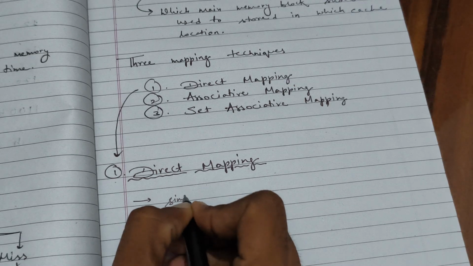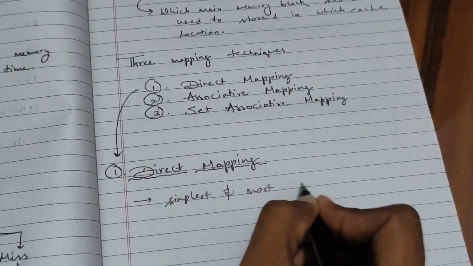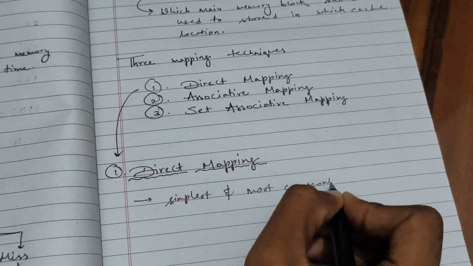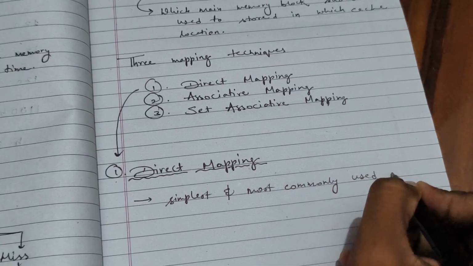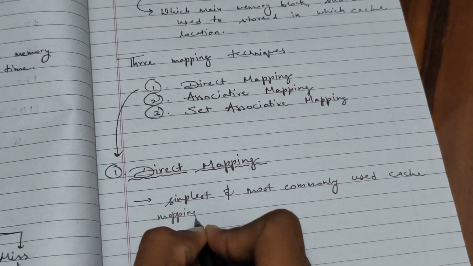So it is the simplest and most commonly used cache mapping technique.